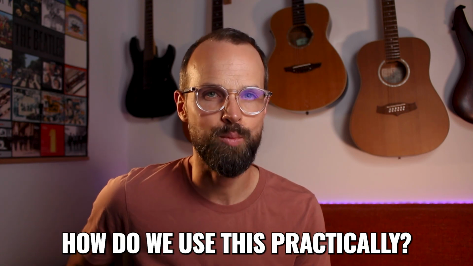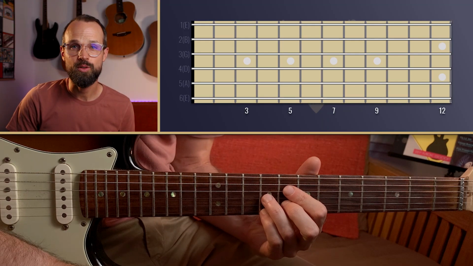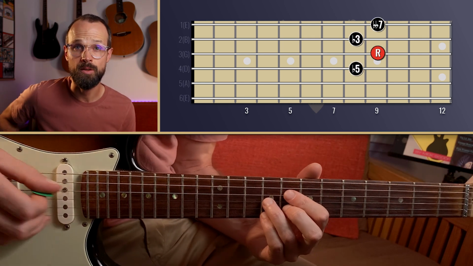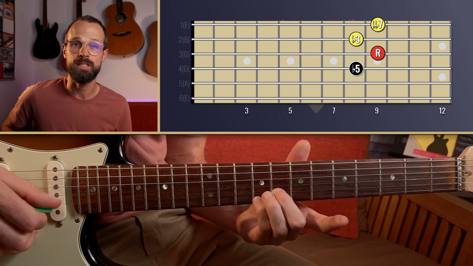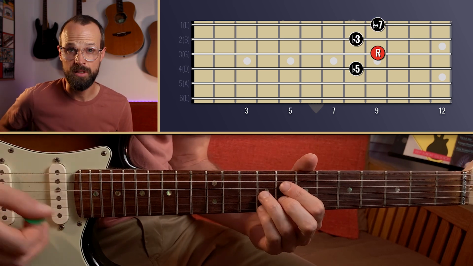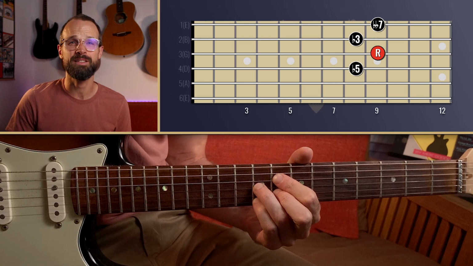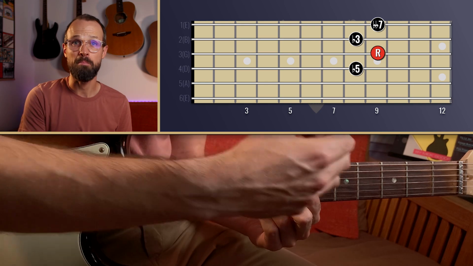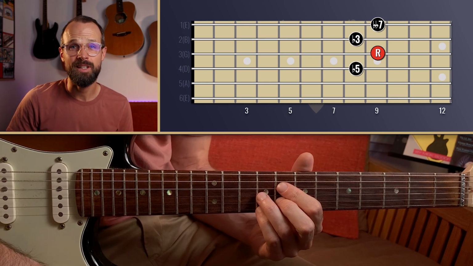How do we use this practically? If you've learnt your tritone shape, you will see from this chord shape here that we have 2 tritones on strings 4 and 3 and on strings 2 and 1. Now that means we've got like double tension. This is a super tense chord, but the resolution to that can come in a multitude of different directions.